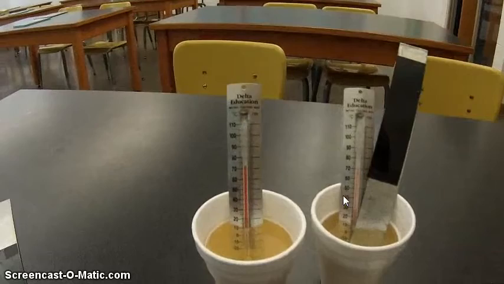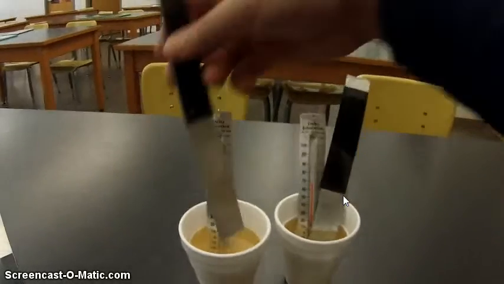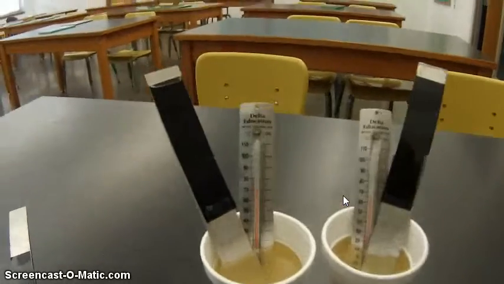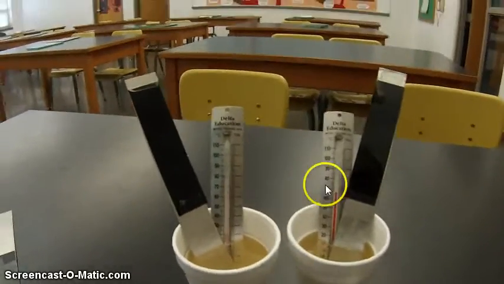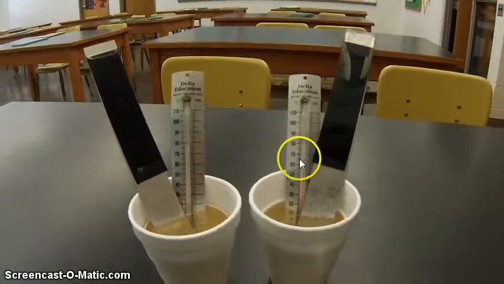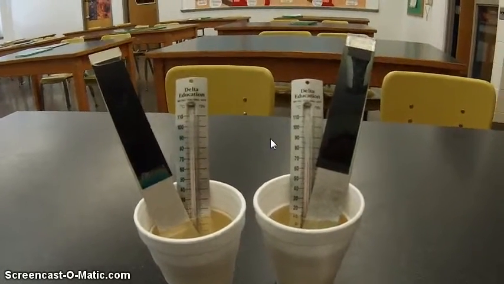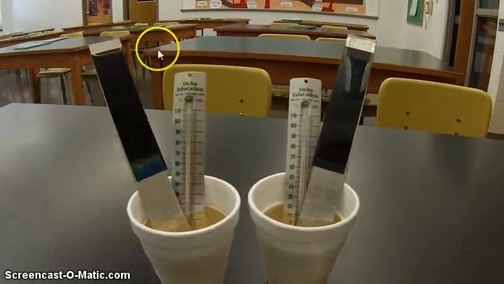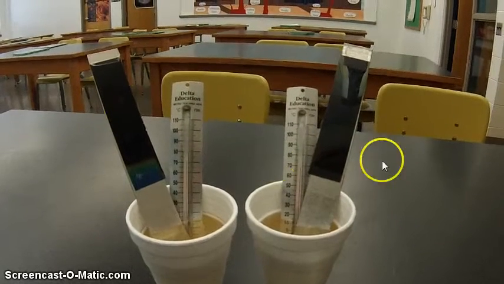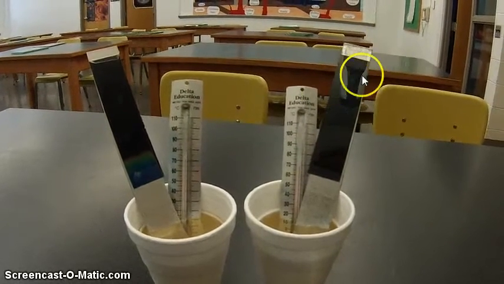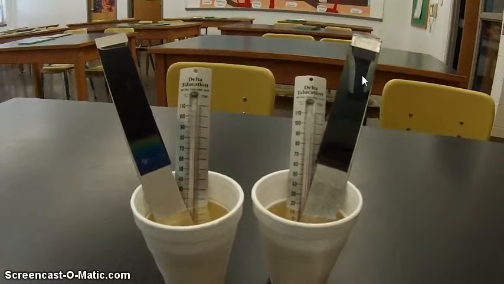Okay. You see I dyed the water a little bit there to make it easier to see where the level of the water is. As they sit in the water, okay, we notice that the 2 cups of water are very, very close to 70 degrees Celsius, one slightly above and one slightly below. We start to notice the aluminum here on the left is heating up faster, and the steel on the right is not heating up quite as fast.